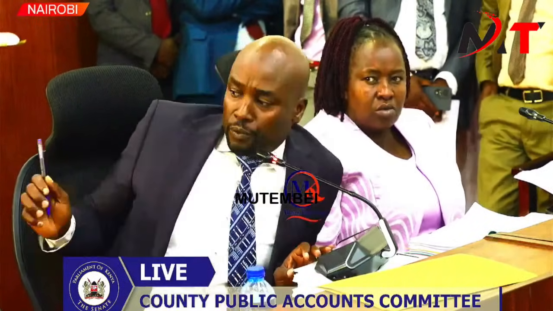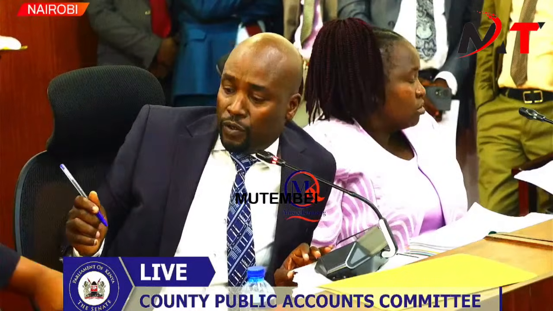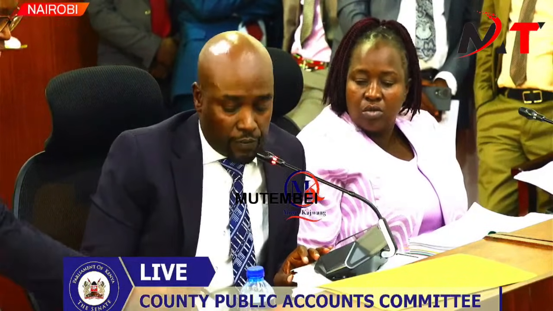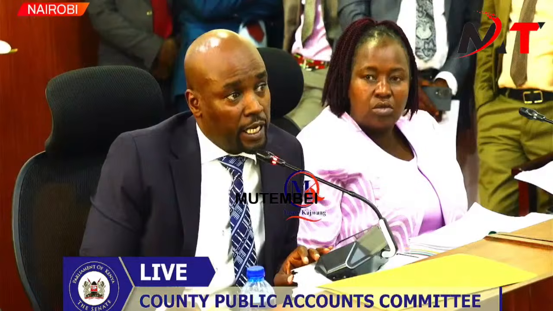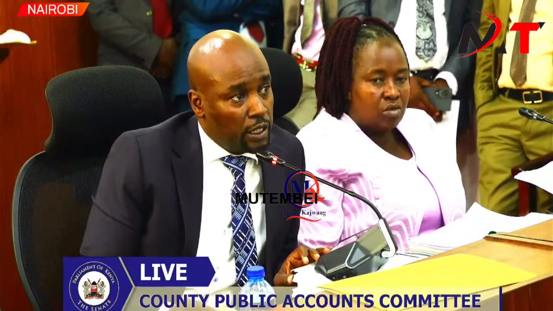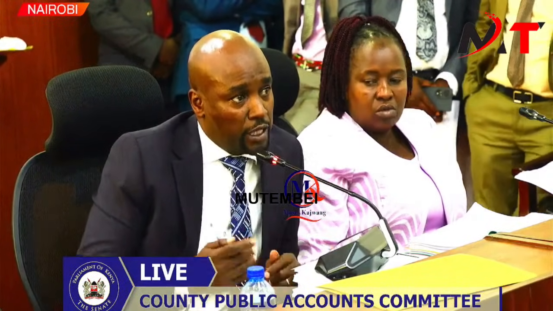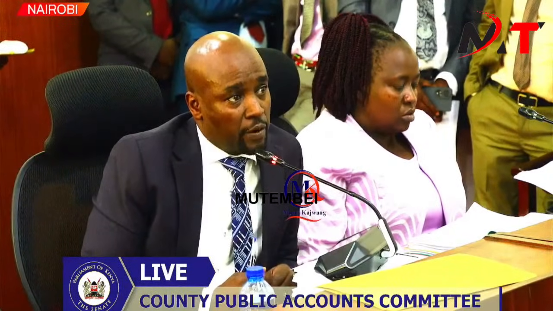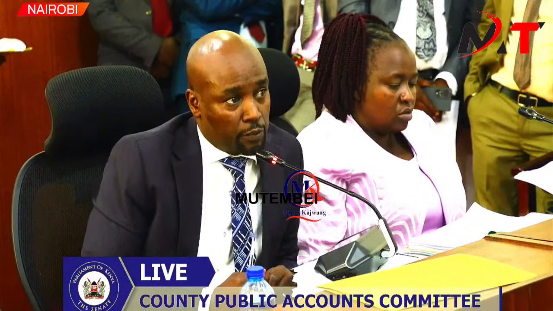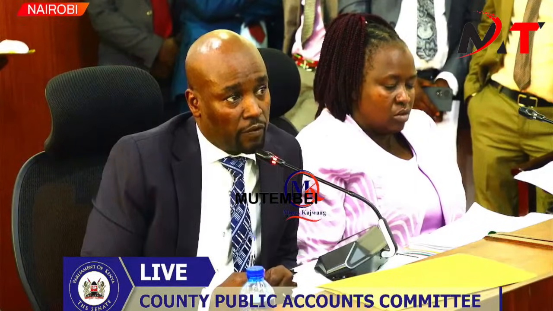And then for diploma, they will be earning a minimum of 28,000. And for certificate, they will be earning a minimum of 22,000. So it's only because we have been constrained by resources. Otherwise, they are entitled to this pay because that is the advisory that we have received from SRC.